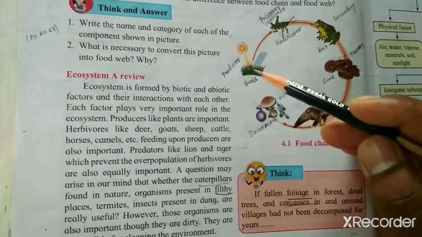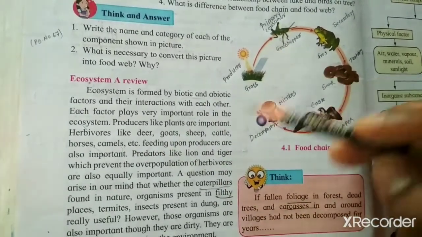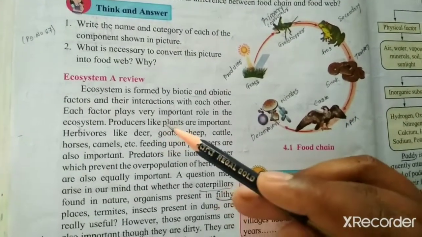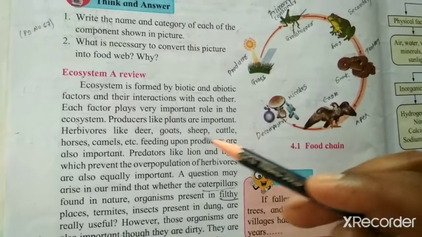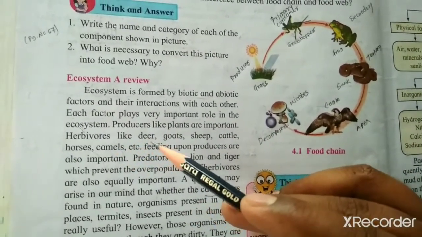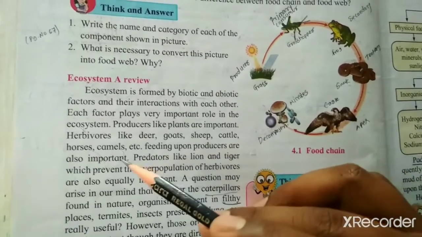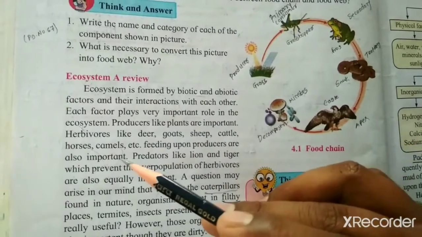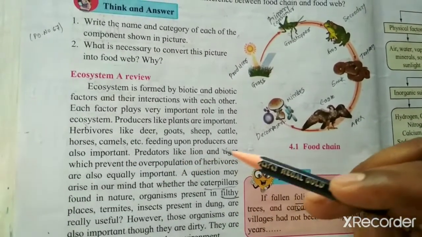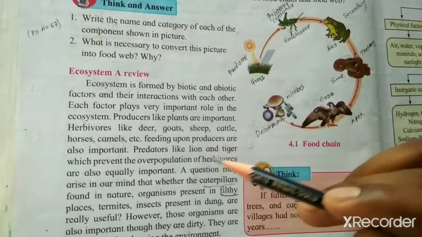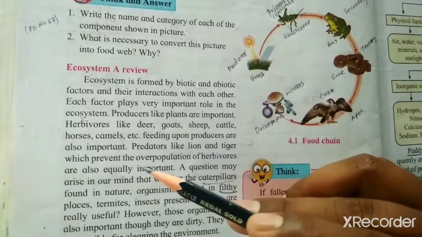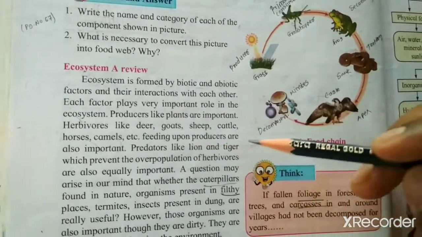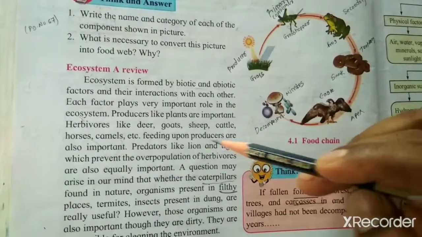Producers like plants are important. Herbivores like deer, goat, sheep, cattle, horses, camel, etc. feed on the producers. So producers like plants or grass are very important because herbivorous animals depend upon them. Predators like lion and tiger, which depend on herbivores and prevent the overpopulation of these herbivorous animals, are also equally important.